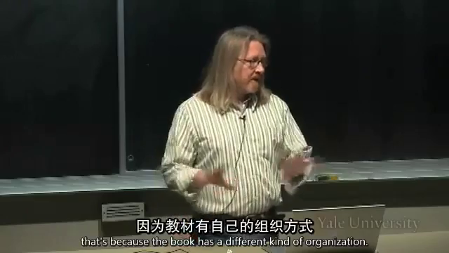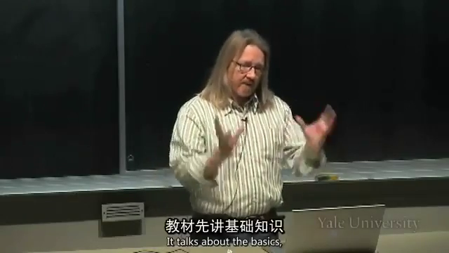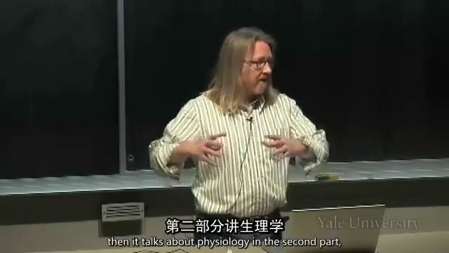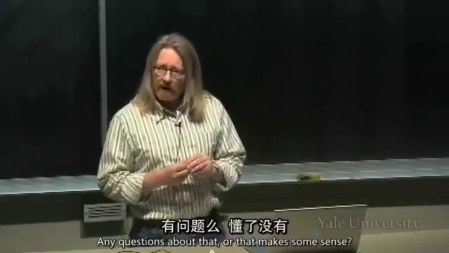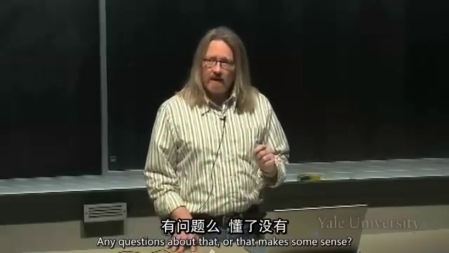And that's because the book has a different kind of organization. It talks about the basics, then it talks about physiology in the second part, and then it talks about biomedical engineering separately. But we're going to, in class, treat the physiology and the biomedical engineering together. Okay? Any questions about that, or that makes some sense?